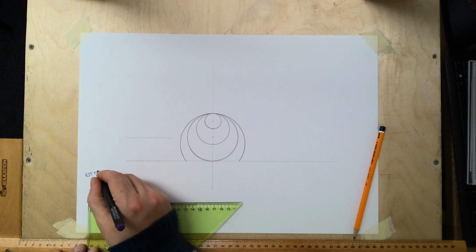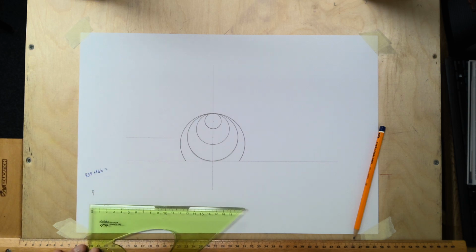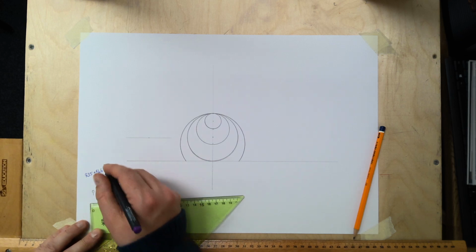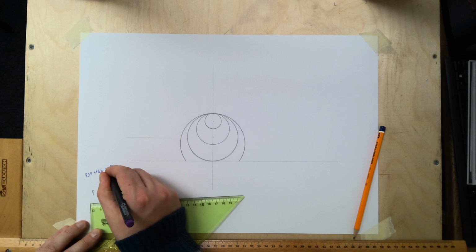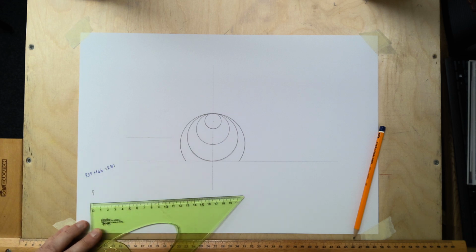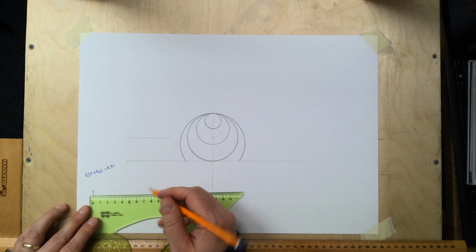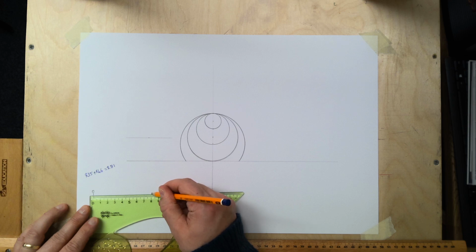So that is adding 46, radius 46. Alright, so 35, making sure, yeah, 35 and 46 is 81, radius 81.